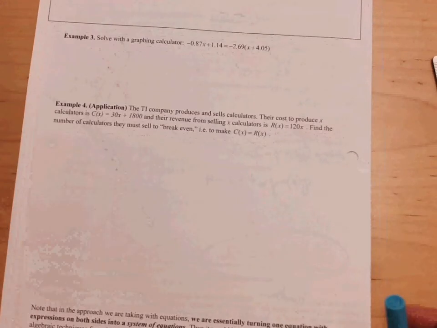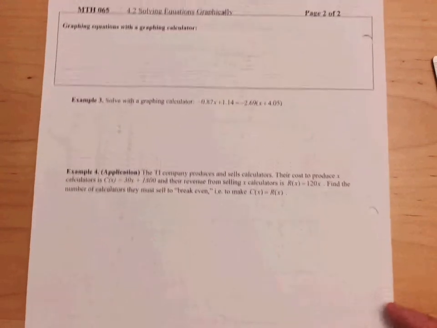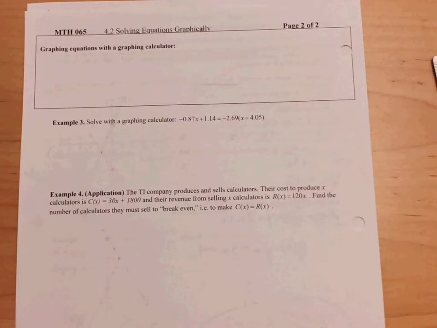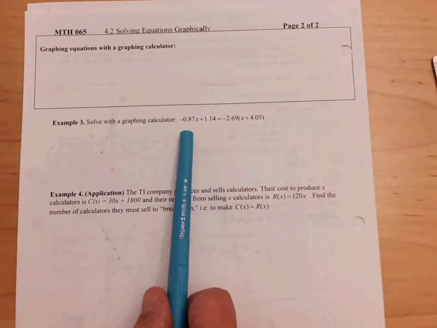Right. Graphing equations with a graphing calculator. I'm going to show you right now. I'm going to demonstrate my graphing calculator because look at this equation right here.